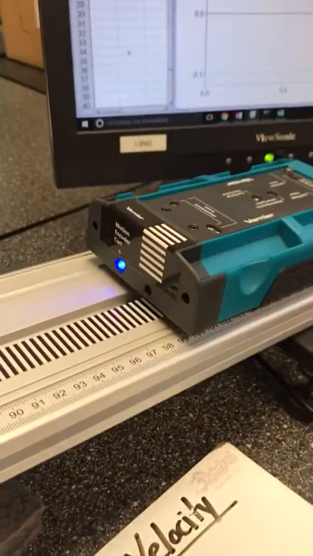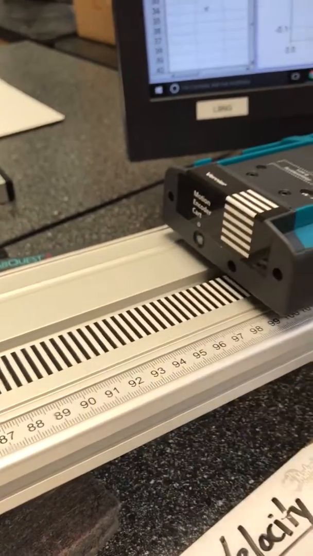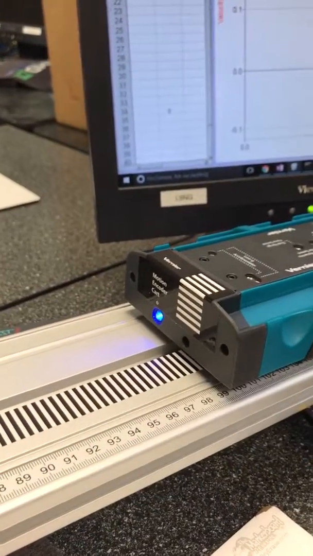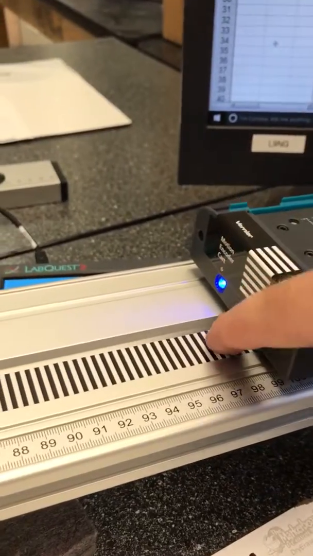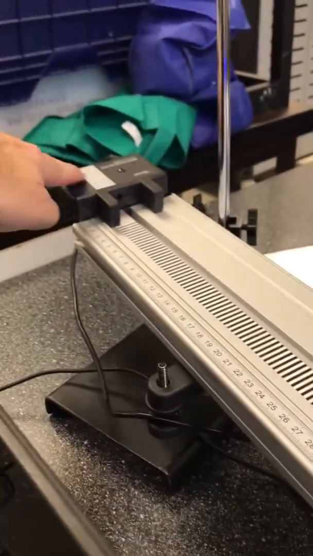Other thing is, make sure your motion encoder light is on. This means you're taking data. If that's not on, you won't be taking data. Another thing to check is these barcodes here, they're zebra stripes, and these barcodes here are lined up with each other. And then at the other end here, the motion encoder, notice the zebra stripes are lined up with those zebra stripes.